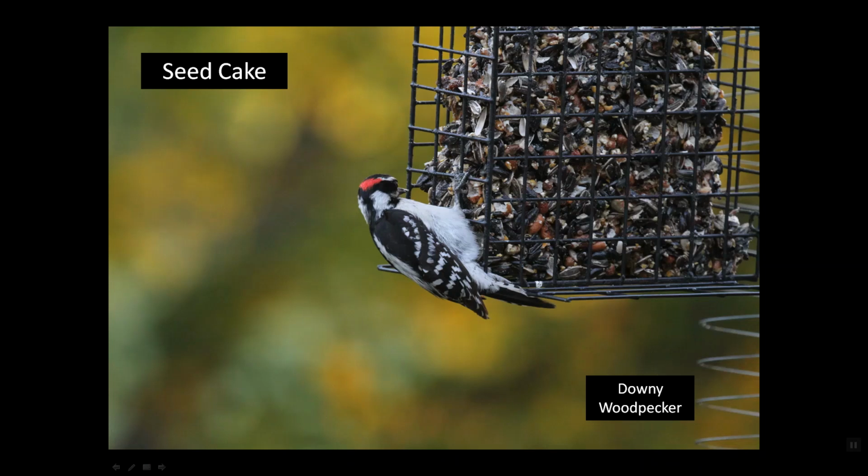This is a commercial seed cake that is marketed primarily for woodpeckers, but other things eat it as well. I've had cardinals and mockingbirds and blue jays and wrens and chickadees and titmice, and almost everything that likes any kind of seed will come to it, but of course only the woodpeckers can eat the big seeds.